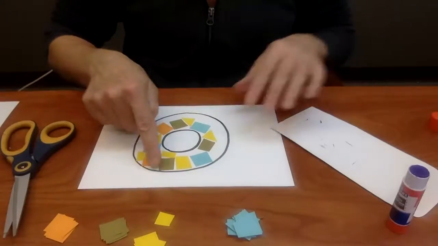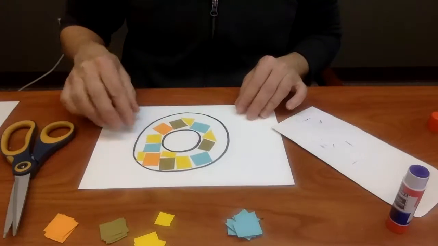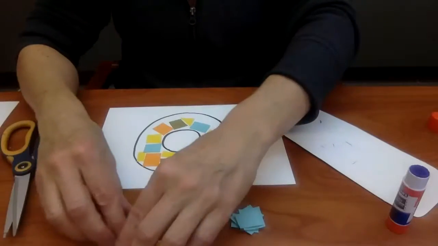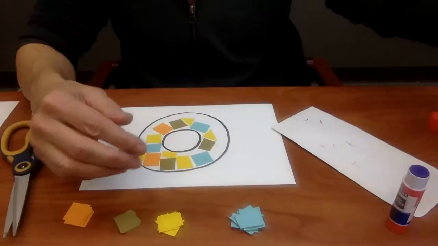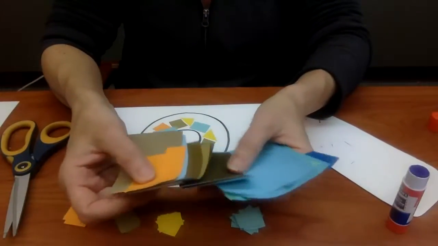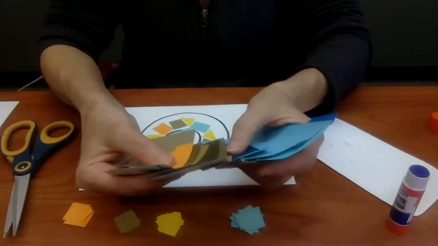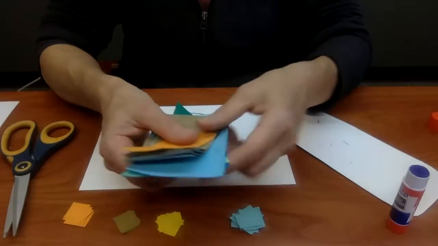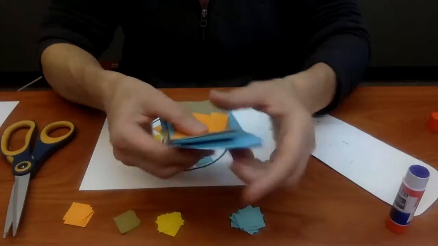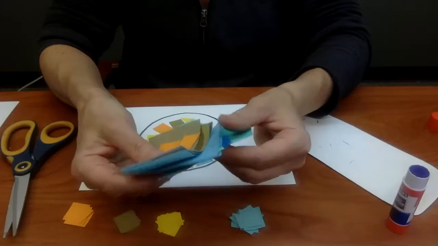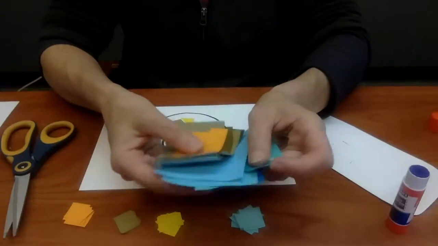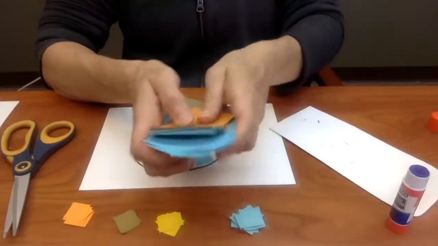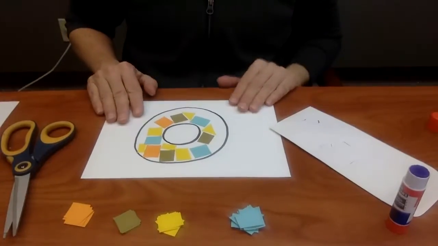So I can keep on filling in different colors, and then I can fill in the background too with all kinds of different colors. I tried to give you a bunch of different ones so that at least some of these colors would be maybe some of your favorites. And you never know, once you start working with a color, you might just decide, wow, I really like that color. Look at this one. I love that one.